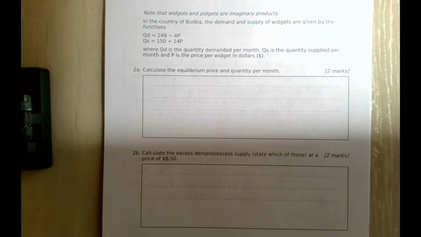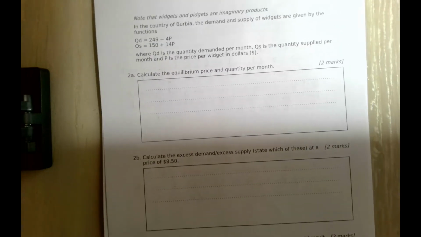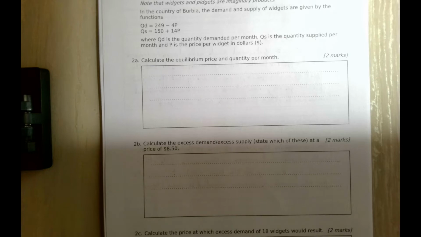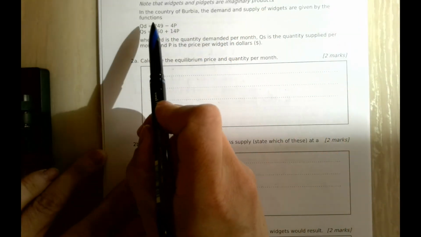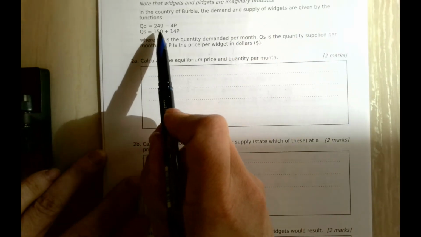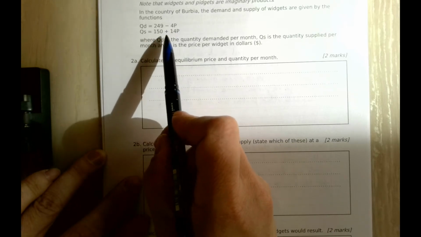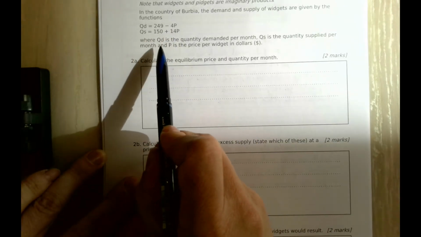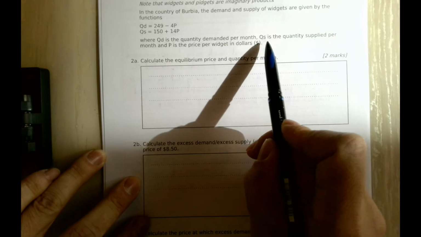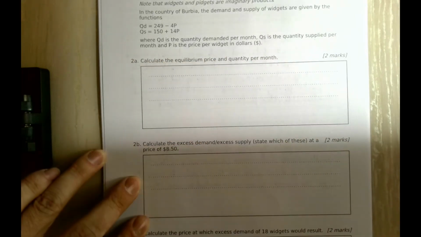Okay, now on to another question. I'm going to need some spare paper here, and I have some here. Excellent. Okay, I'm just going to start off on this page. So, widgets and pidgets are imaginary products. In the country of Berbia, the demand and supply for widgets are given by the functions. The quantity demanded equals 249 minus 4p. The quantity supplied equals 150 plus 14p. Where quantity demanded is the quantity demanded per month, quantity supplied is the quantity supplied per month, and p is the price per widget in dollars.